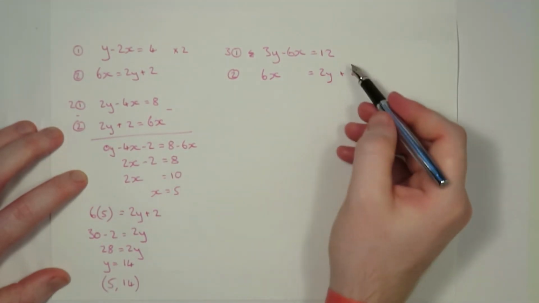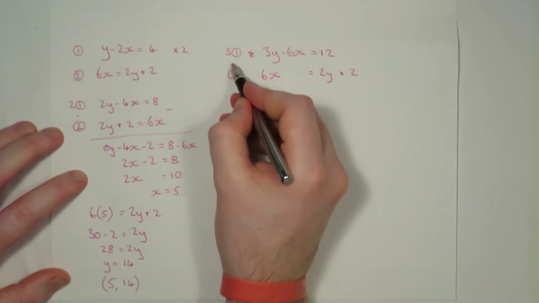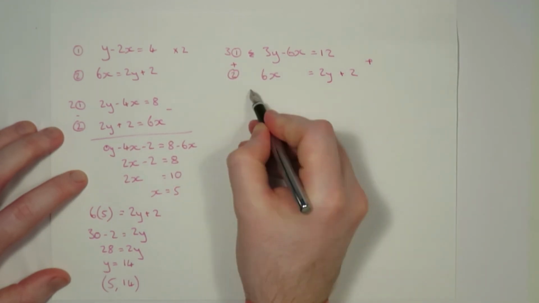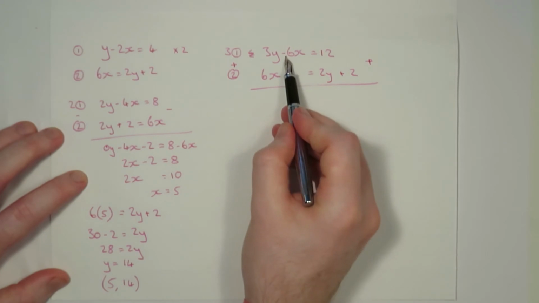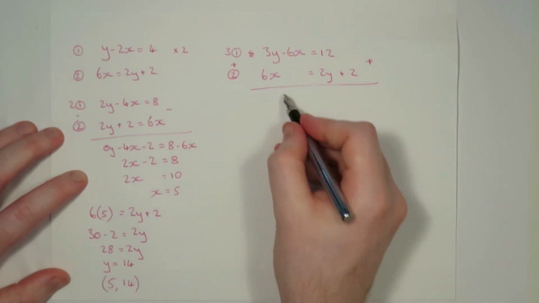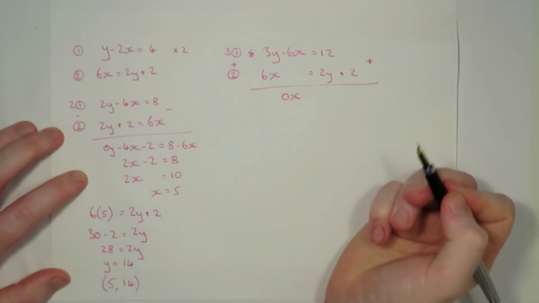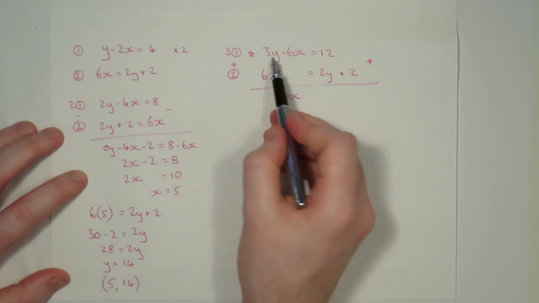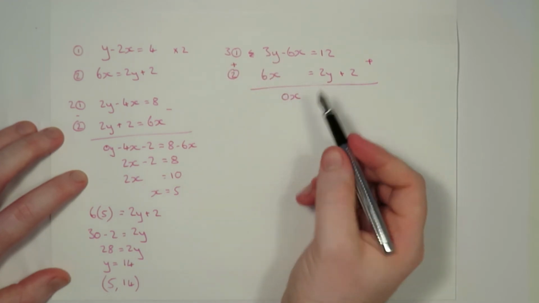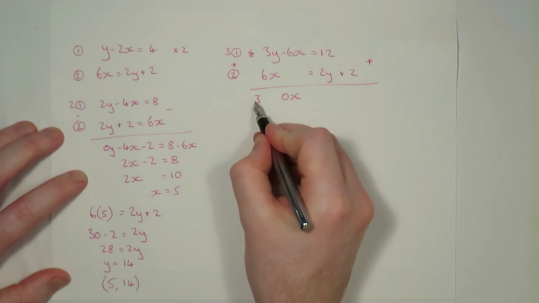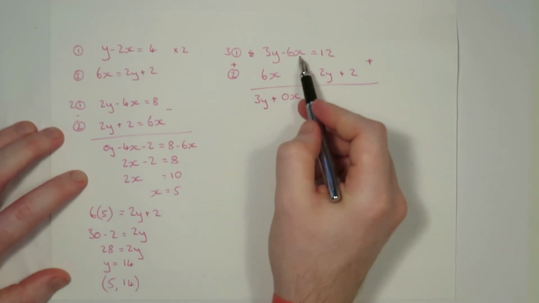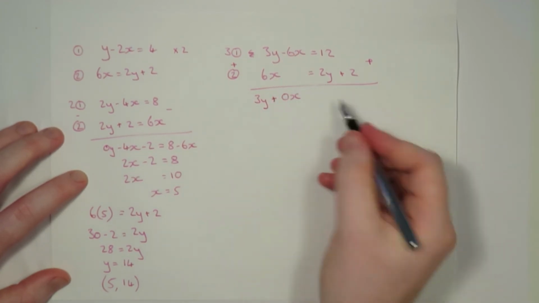So here we wouldn't subtract these equations, we would add them. And the reason why we would add them is because minus 6x plus 6x will be 0x. Okay. So 3 lots of equation 1 plus equation 2. Here we have 3y add no y's, so that's just 3y. Minus 6x plus 6x is 0x.